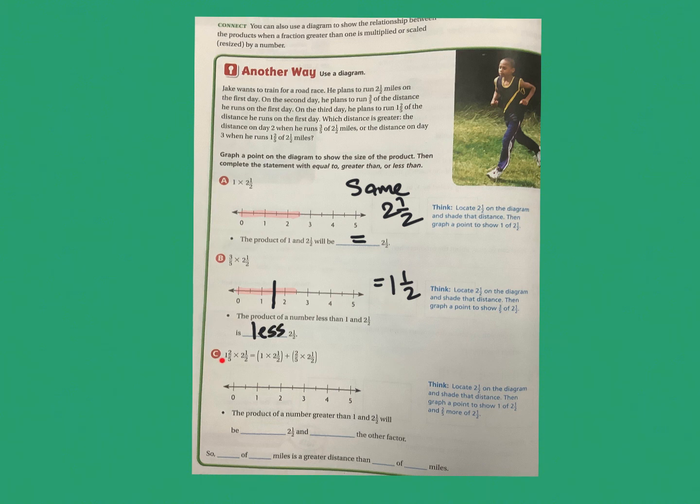And if he wanted to do 1 2/5 of 2.5, well, he's now doing the full 2.5 miles. Then he's doing that 2.5 miles again. So we have 1 times 2 1/2. Then he's doing 2/5 of that.